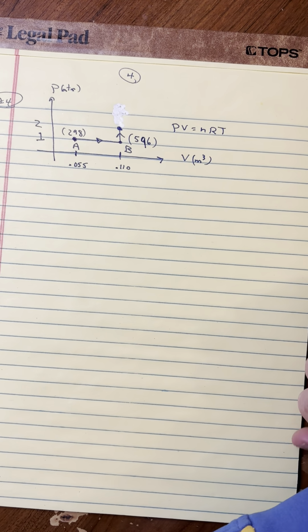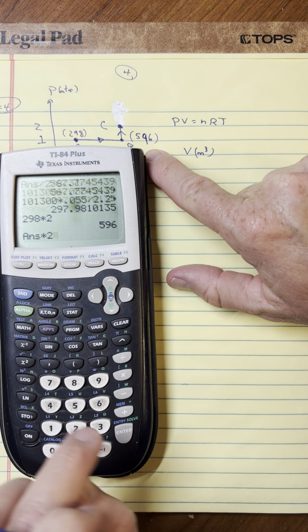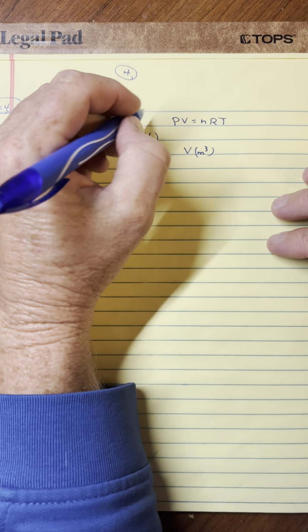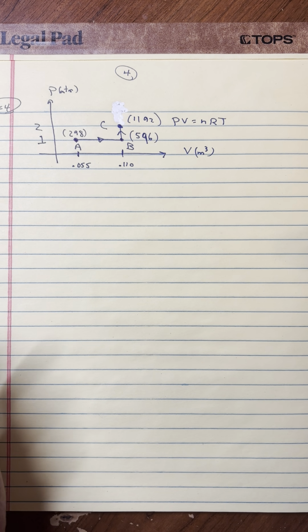In that case, we're holding the volume constant, but we are doubling the pressure. So again, this side is doubling, which means that the temperature has to double. So this 596 is going to double again and become 1192. And so now I have pressures and volumes and temperatures everywhere along this path.